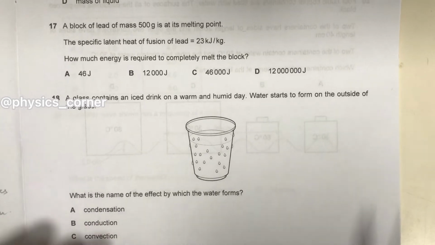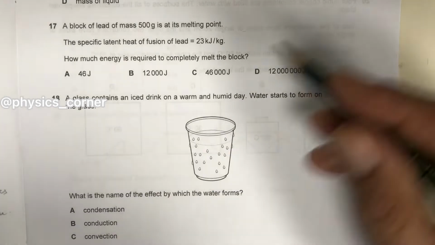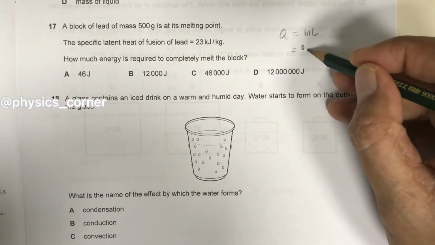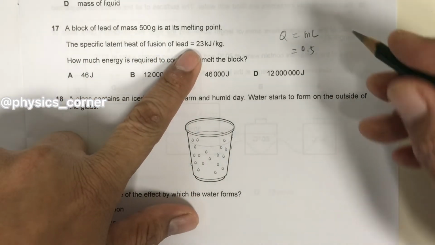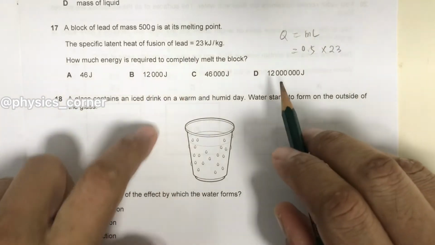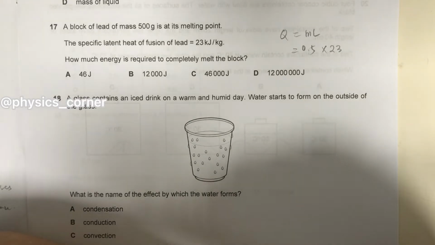Then 17. A block of lead of mass 500 gram is at the melting point. The specific latent heat of fusion of lead is 23 kilojoule per kilogram. How much energy is required to completely melt it? Oh, this is only Q equals m L. This is 0.5 in kilogram times 23, in kilojoule.